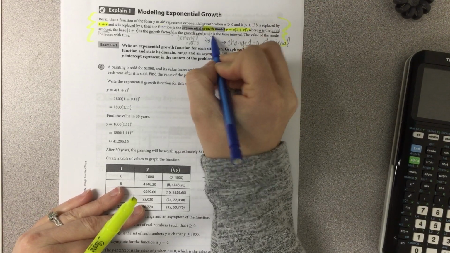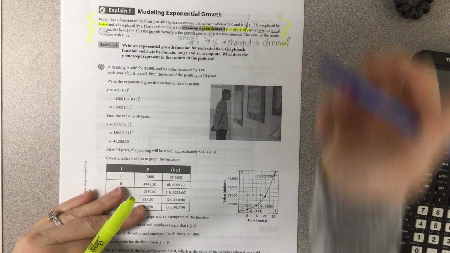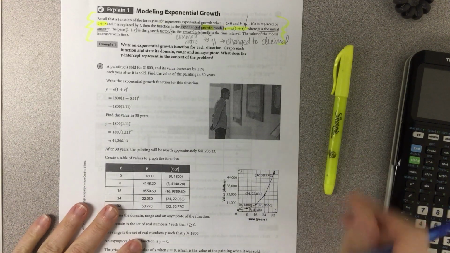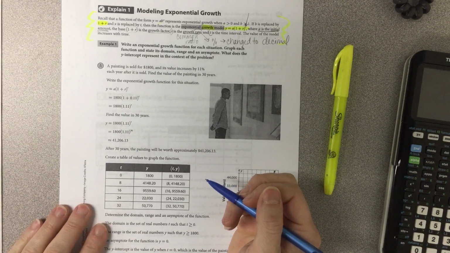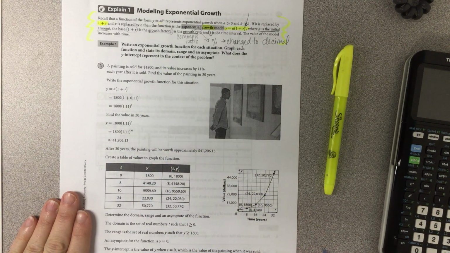And then we have t. Also, t is the time interval. That's the tiny little exponent in the equation. So they are asking us to write an exponential growth function for the situation. And we're going to go through example A here and just kind of talk about it.